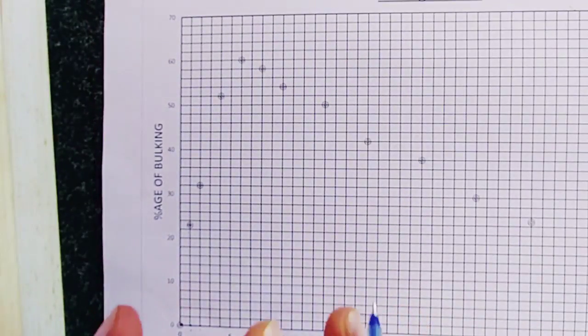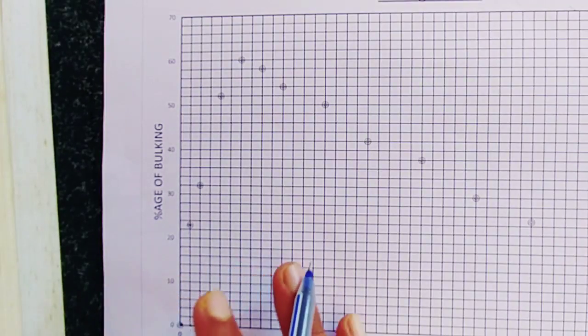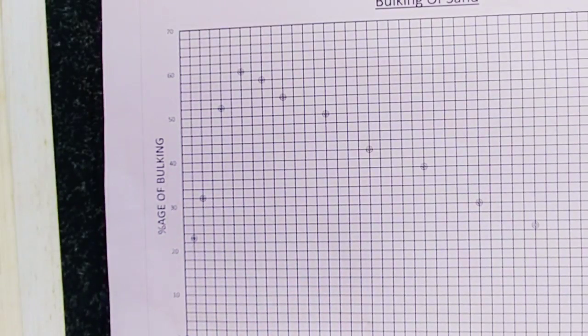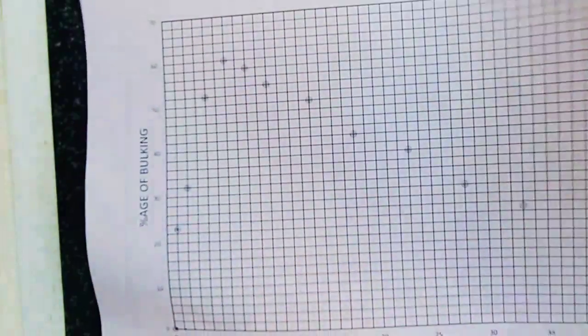After, you also need to do the same for the sand you are using on your side, because as I told you earlier, depending upon the size of sand, your percentage of bulking may vary. Finer sand will show you higher bulking, coarser sand will show you less bulking. So beforehand you need to prepare a chart like this.